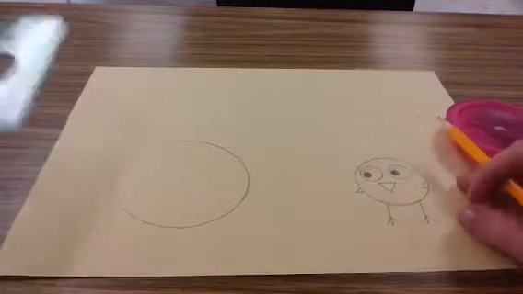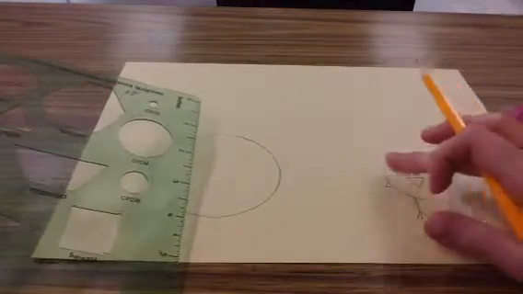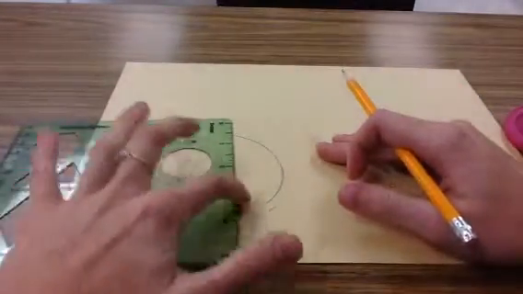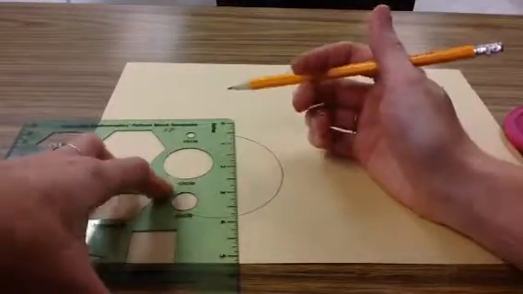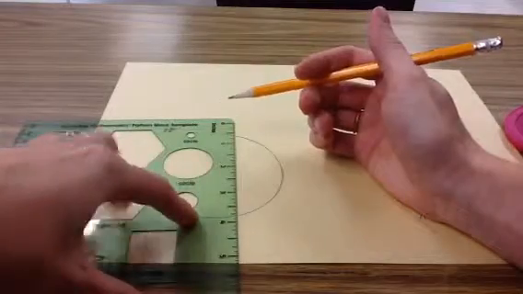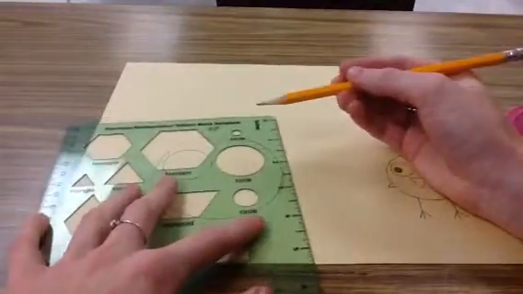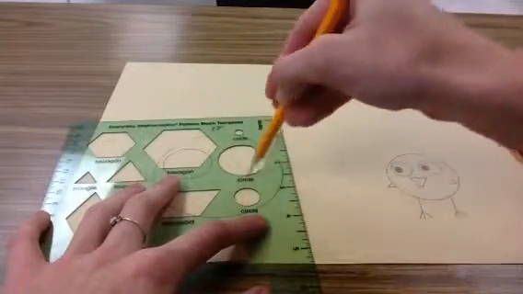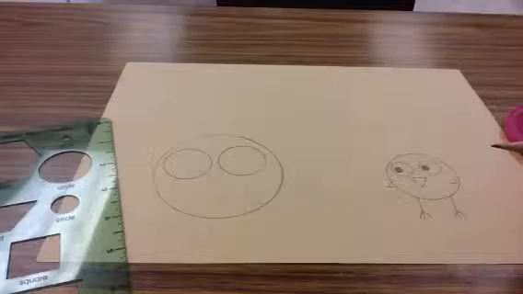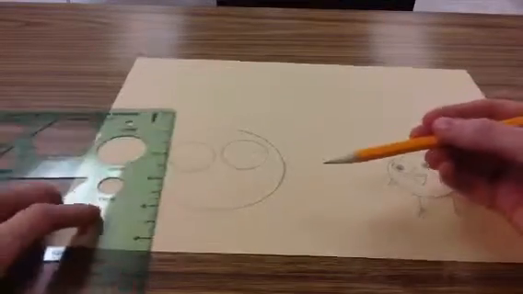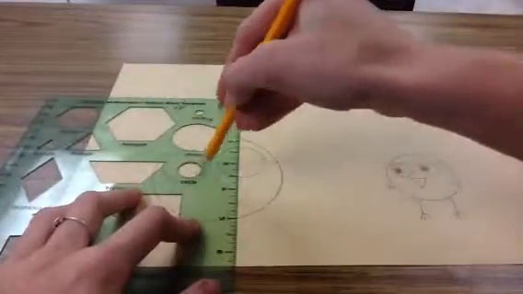The next step is to get some eyeballs, right? We need our eyeballs, our bigger ones. So I'm going to use this circle since I got the bigger body. Everyone get your green stencils. This is called a stencil. And trace those eyes. When you finish those, you can do the black parts of the eyes, the pupil.